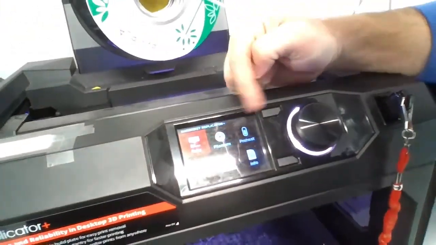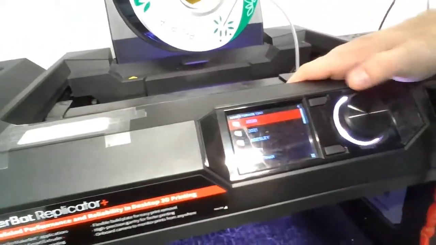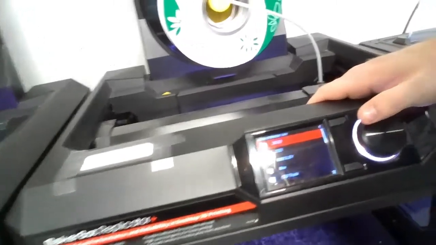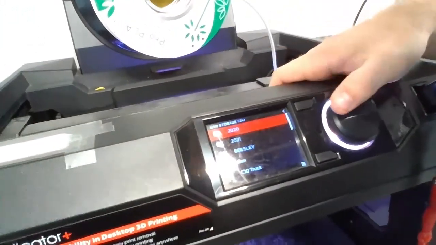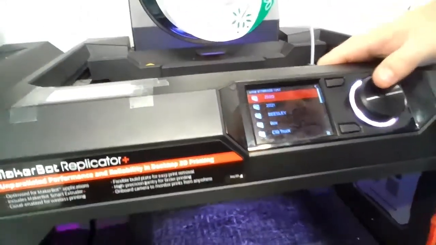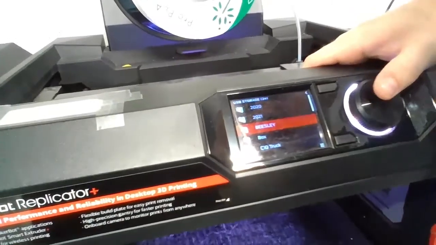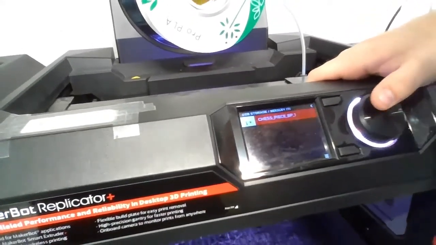We have a couple different settings up here. To hit play on a part, all we're going to do is choose print. It went immediately into USB storage. I know there's a bad glare on the screen, but you can see USB storage up there on the top. You can also do internal parts, but we didn't do that. We exported to a USB. So I'm going to go to this Beasley folder, and there it is, chest piece build plate 1. We'll go ahead and hit print.